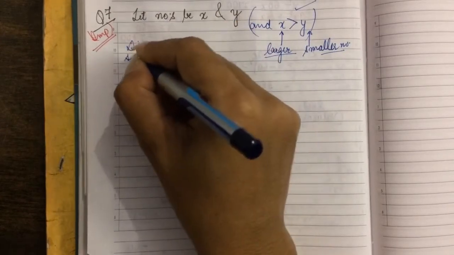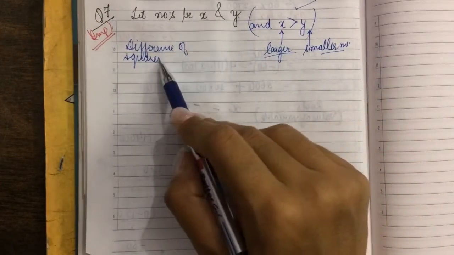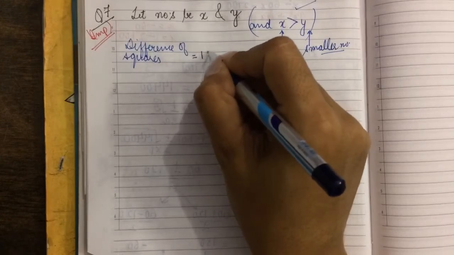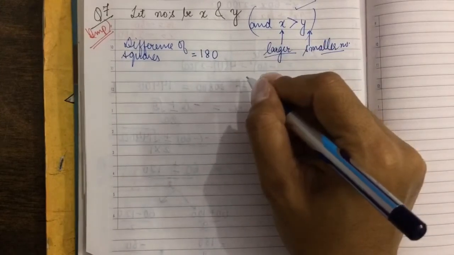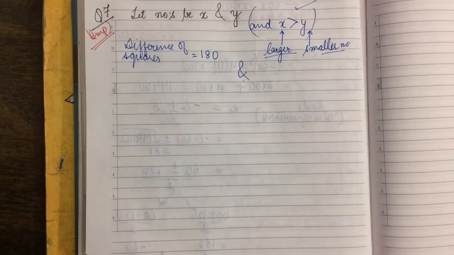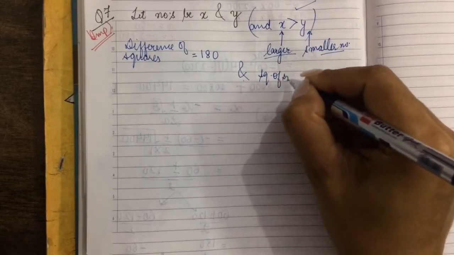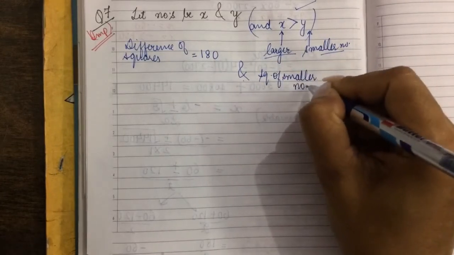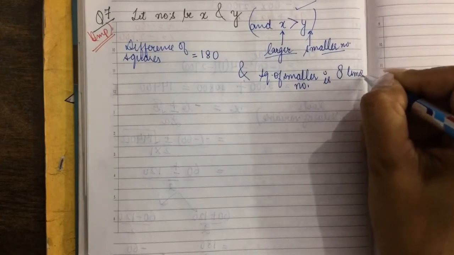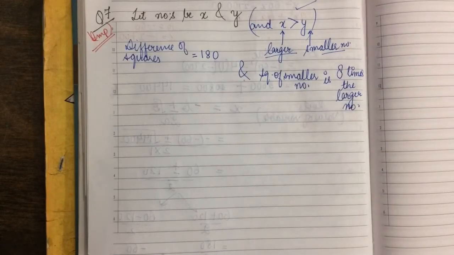difference of squares. If you take the squares of x and y and you write the difference, it is 180. This is the first condition that we have. The second condition given to us is the square of the smaller number is 8 times the larger number. So if we use these two relations, let us see what we get.